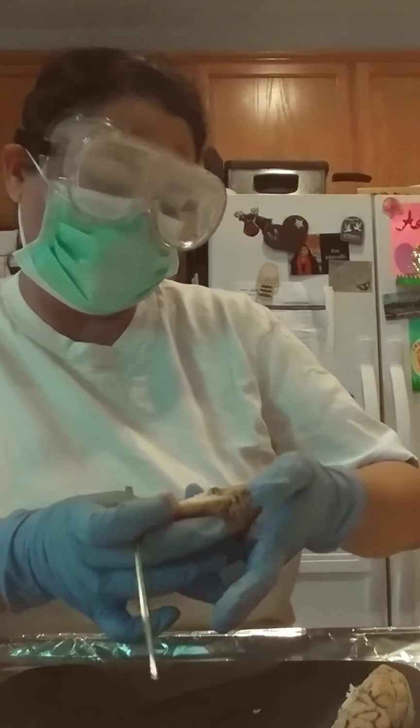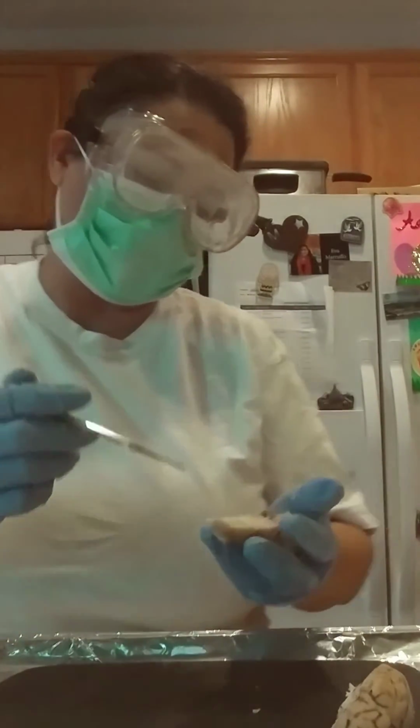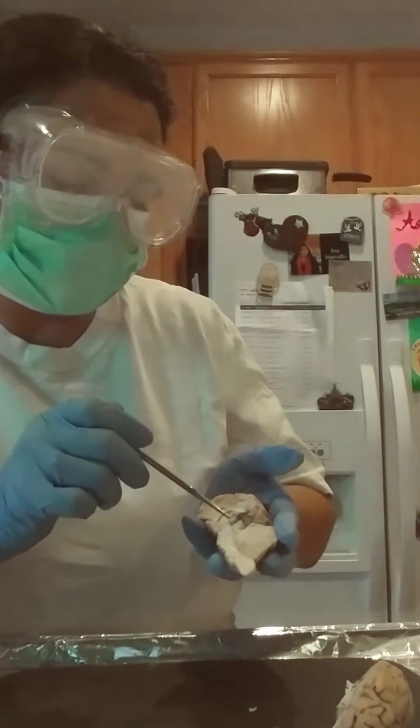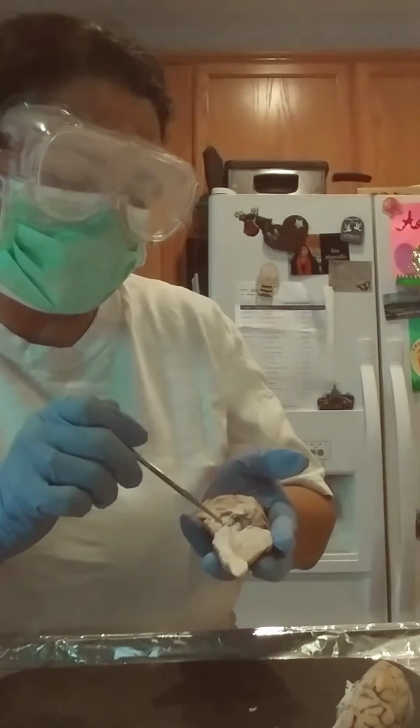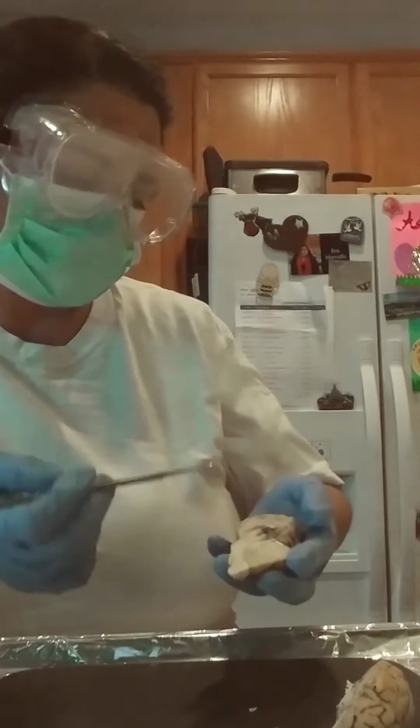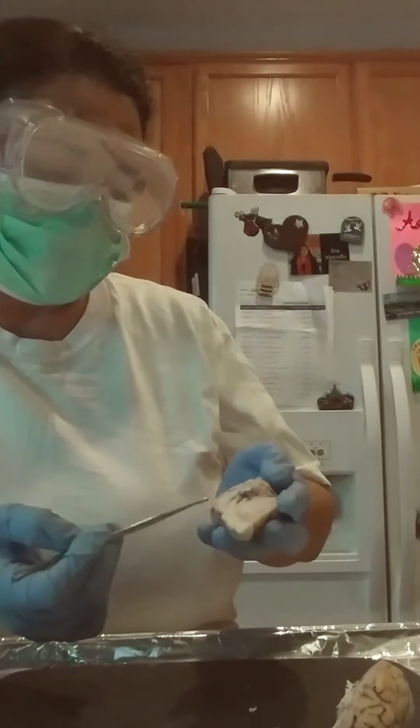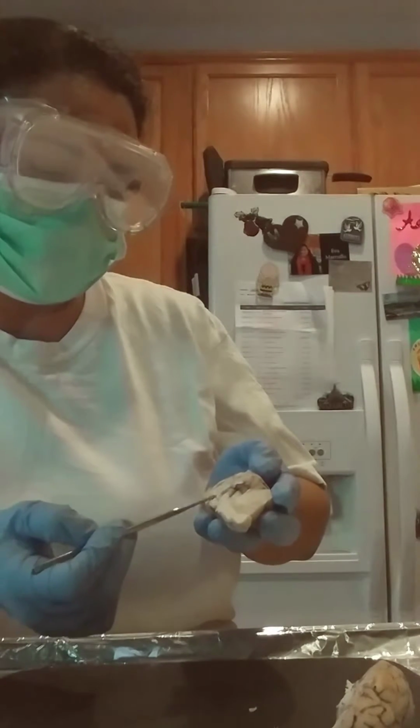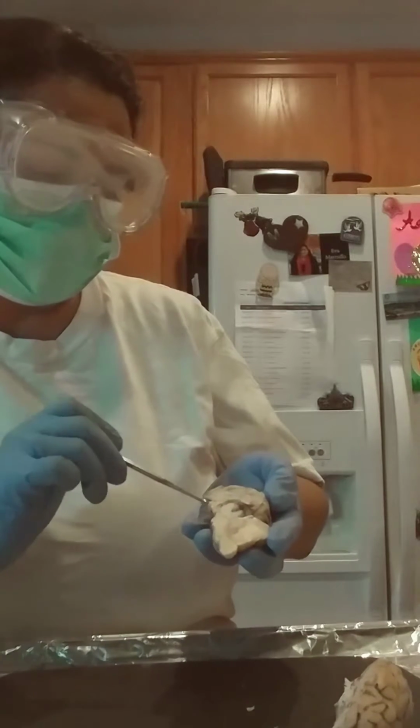Okay, so this area here, right here, is the thalamus. So right underneath here is the hypothalamus.